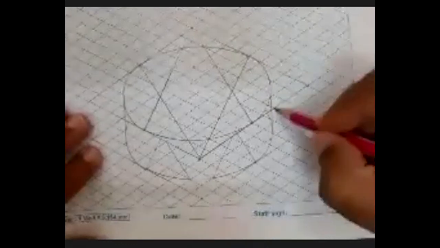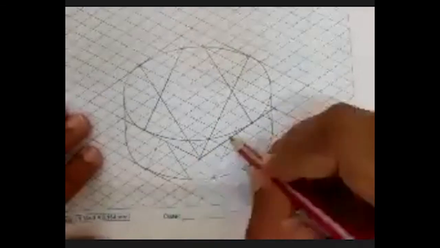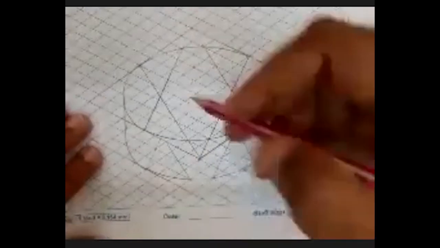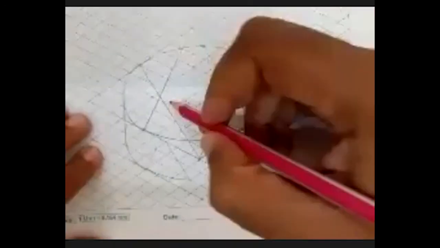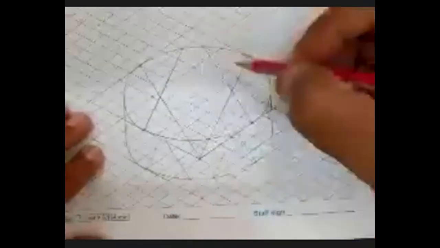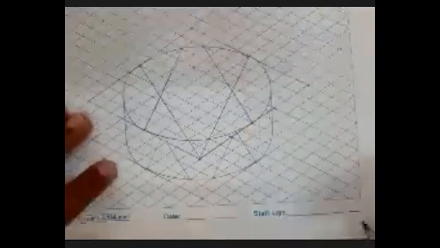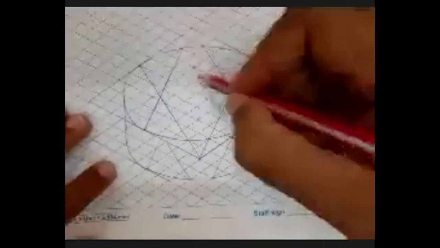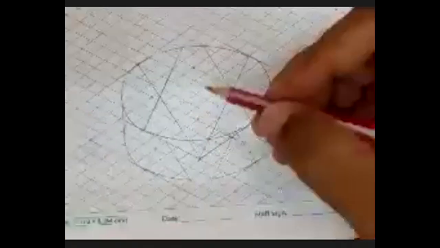So this is my 30. Then from here, I'm going to leave 30. Then from this end, I'm going to leave 30. And from here, I'm going to leave 30. So I've got 4 corners. Then I'll join those 4 corners.